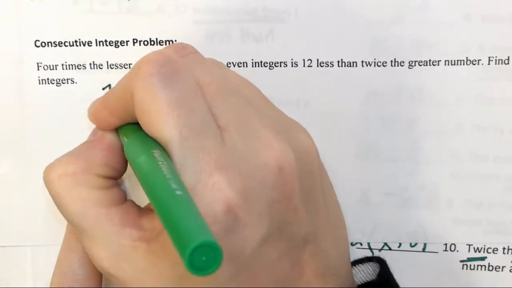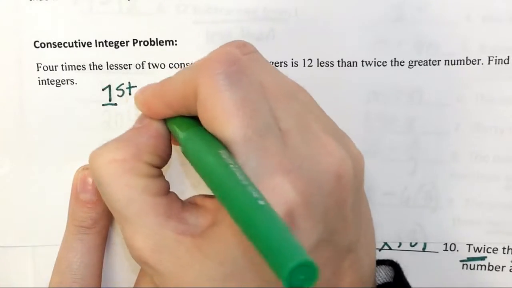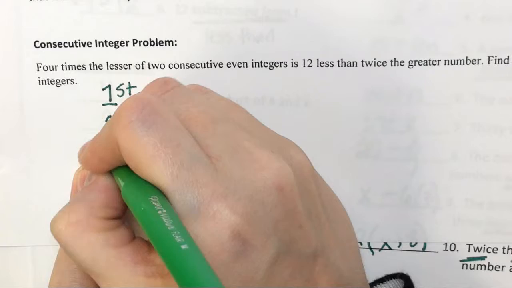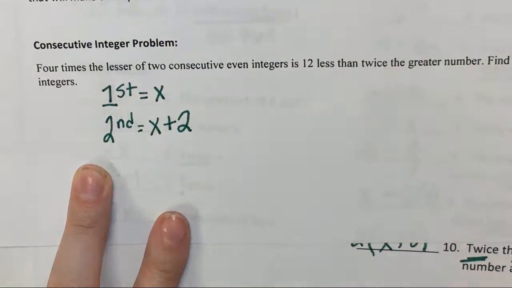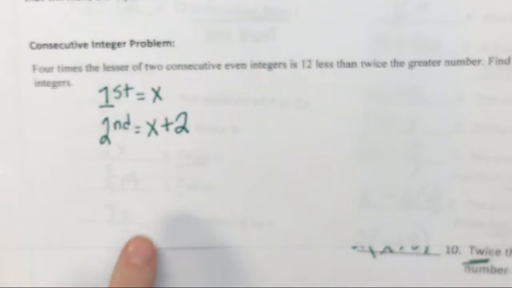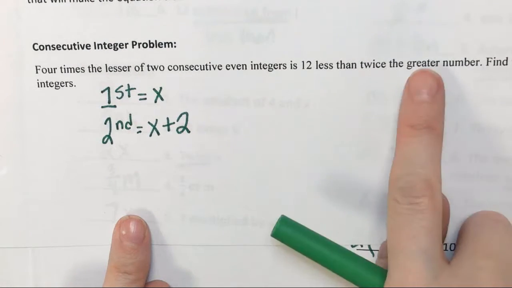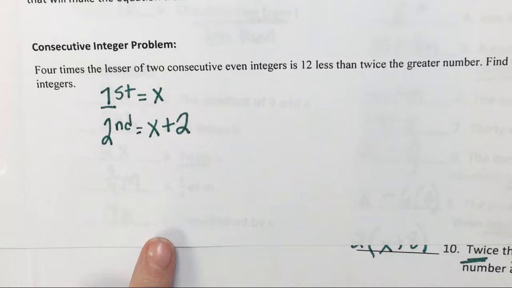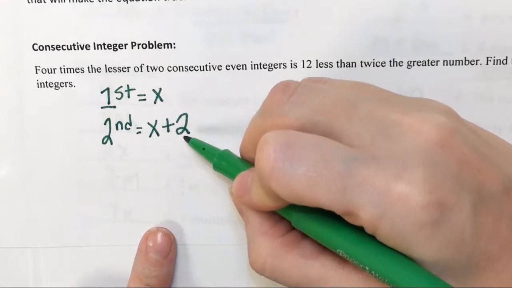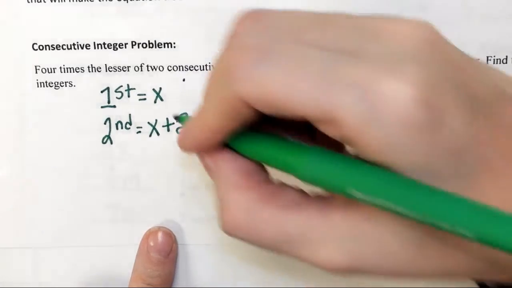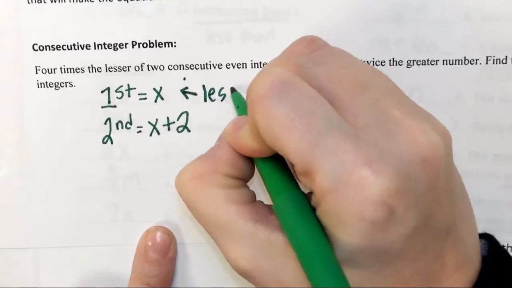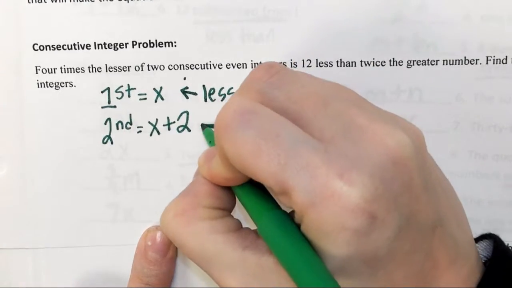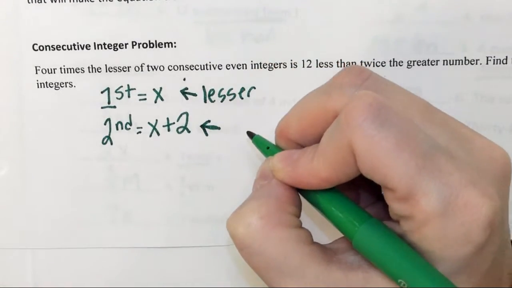I'm going to say the first integer is x. The second integer is x plus 2. And notice in this one it says lesser and greater. You want to think about which one is the lesser, which one is the greater. Well, x plus 2 has got to be bigger than just x. So, in this case, the first one is the lesser. The second one is the greater.